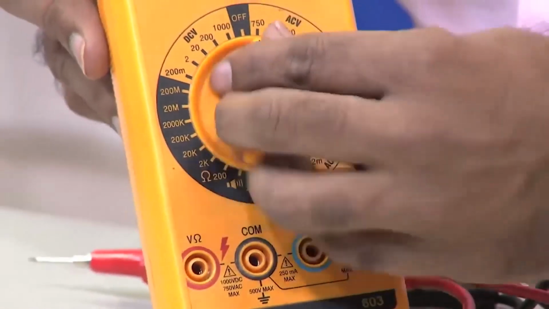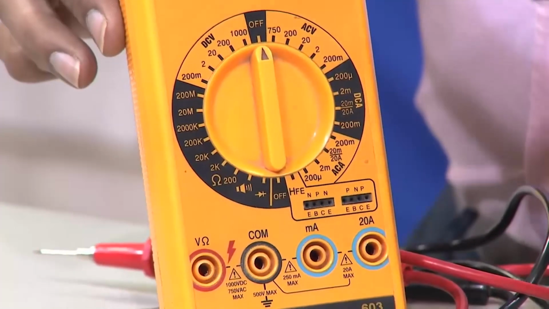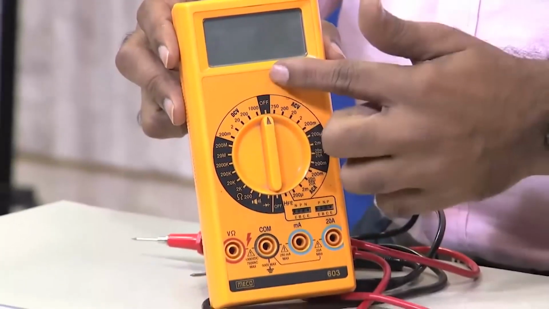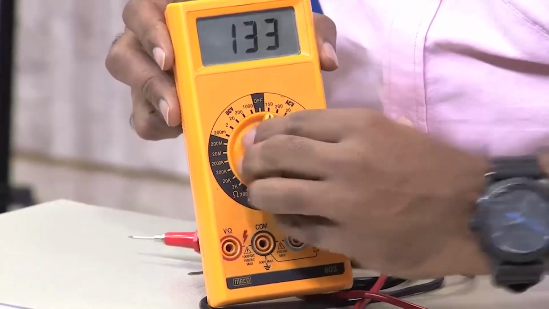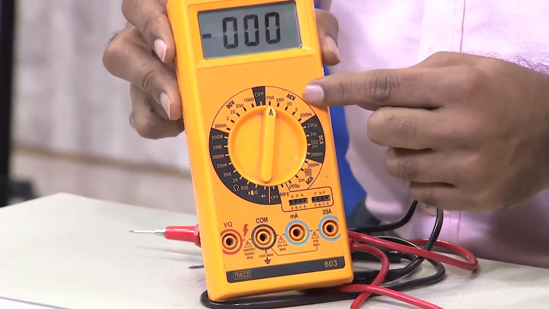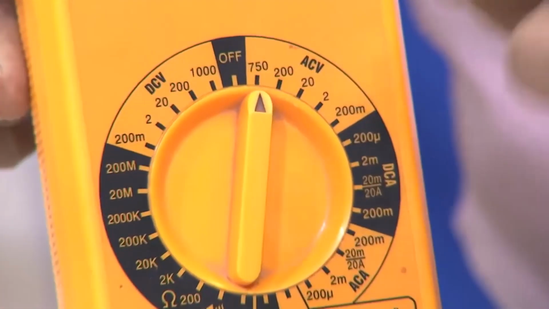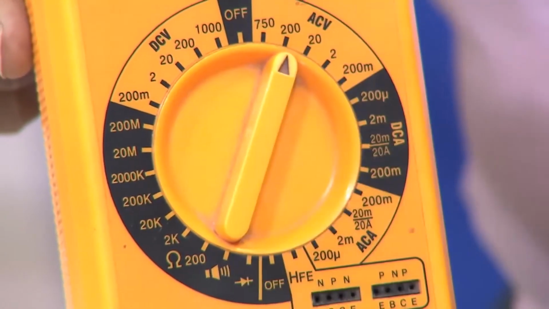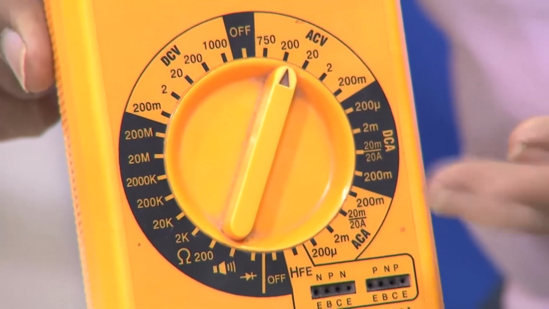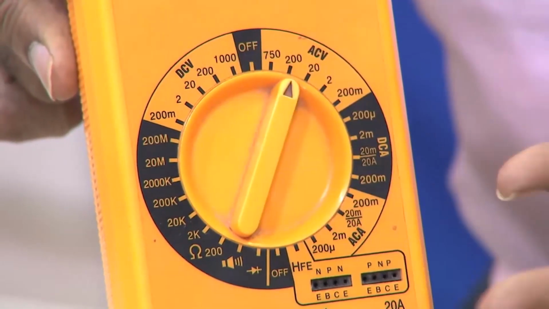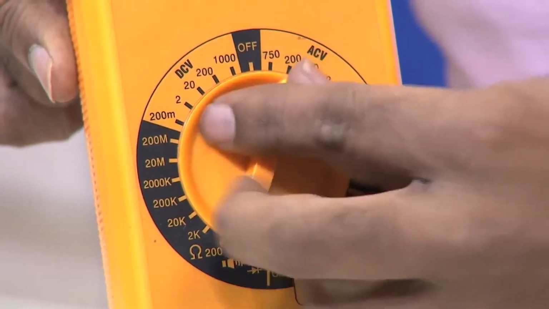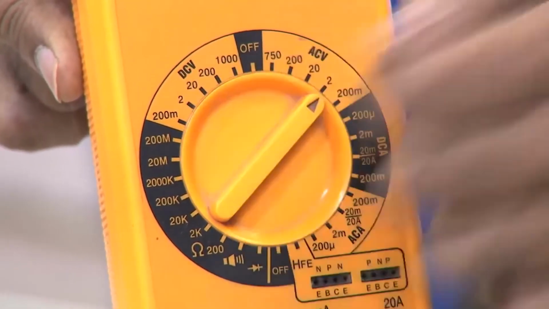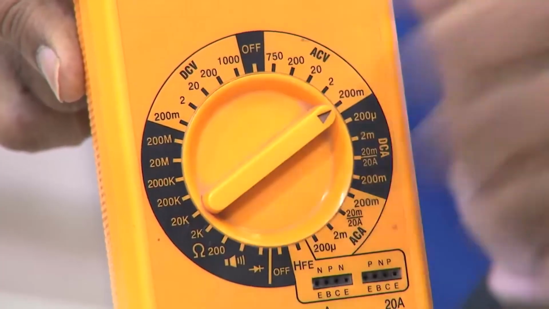The first thing, let us see, this is off. You can go to the display, see, the display is off, easy. Now, we go towards this side, this is AC voltage, 750 volts AC. Now, we go further, 200 volts AC, maximum we can measure 200. If you give 350 volts you cannot see anything; if you want to measure 350 volts you have to convert back to 750. These are knobs: 200, 20, 2, and 200 millivolts.